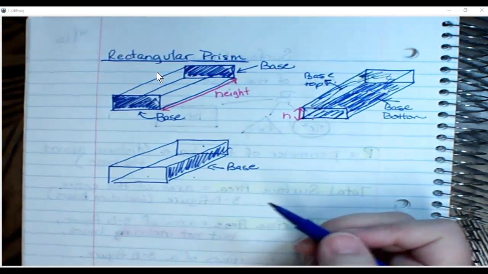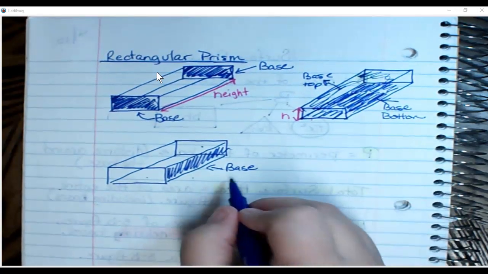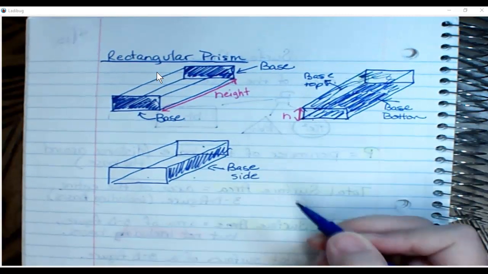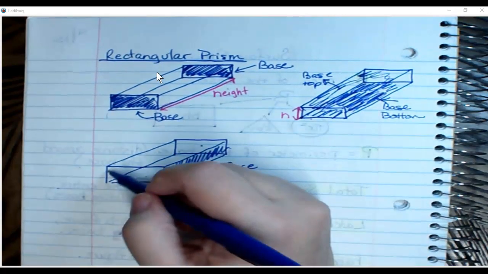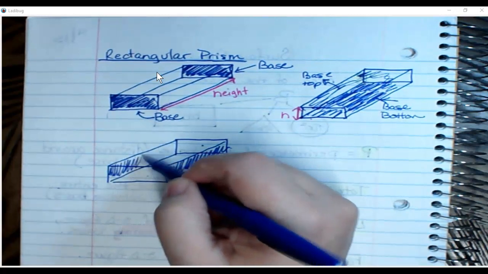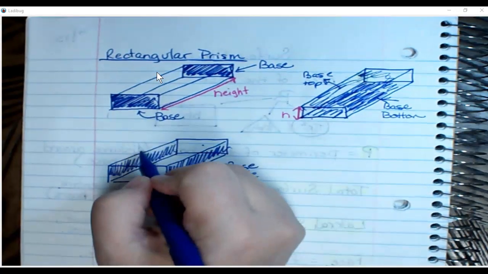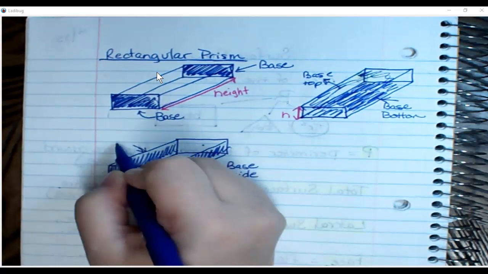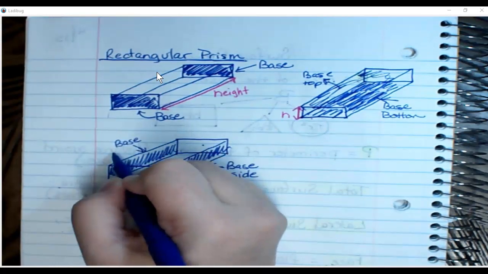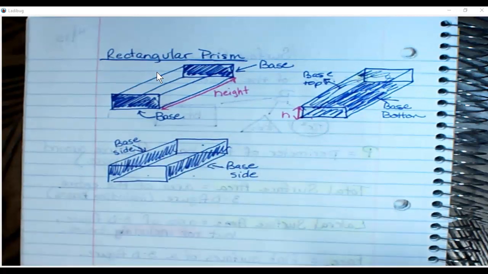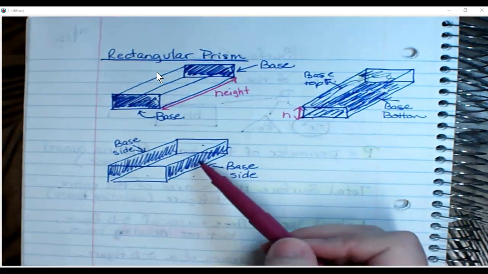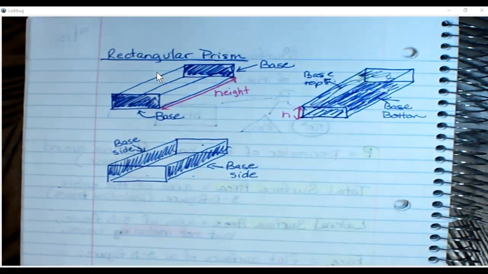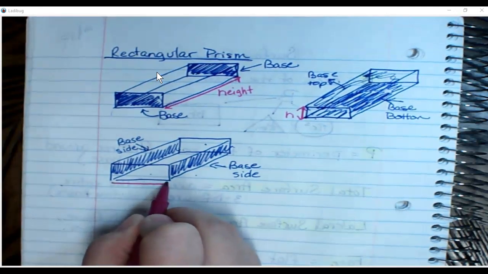Where would my other base be? So if it's this side, my right side, the other base is our left side right here, which is a side. And then if those two are my bases, where's my height going to be? Where can I show the distance between the bases that connects the two bases? Right, this measurement right here.